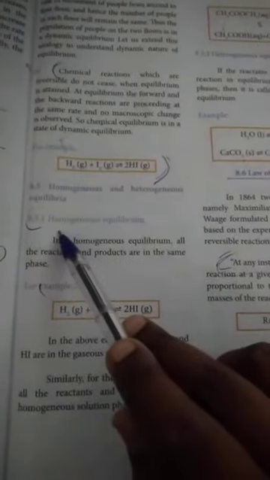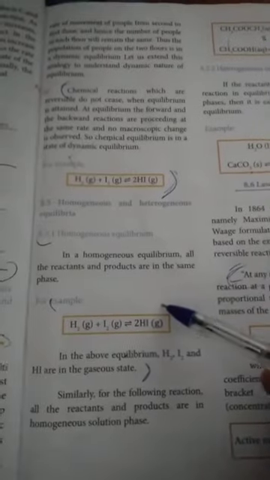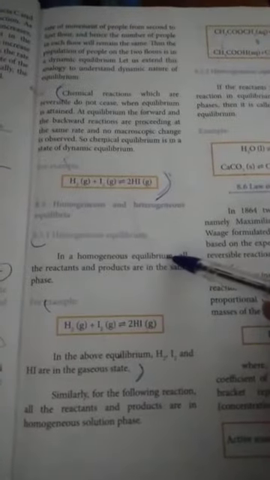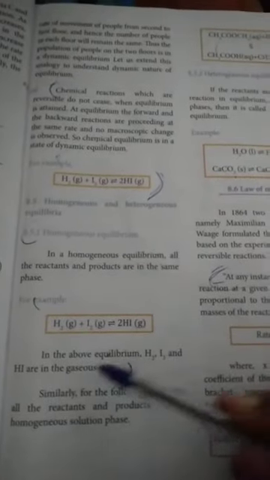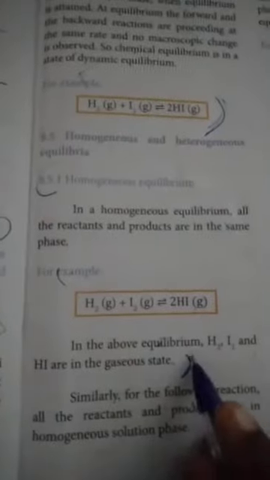Types of equilibrium. Just note the answer for homogeneous equilibrium. First the definition, then the example. In homogeneous equilibrium, all the reactants and products are in the same phase. Write this example: here H2, I2 and HI are in the gaseous state. One more example is given; if you are expecting it, try to write that also. Then the second one.